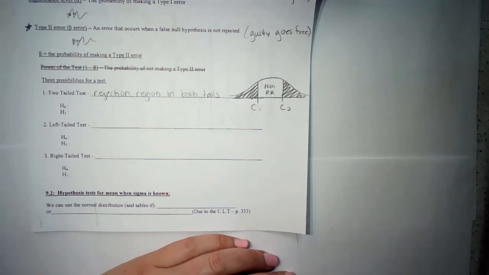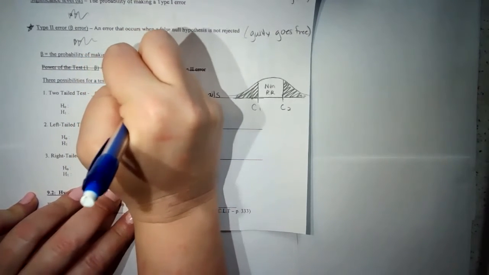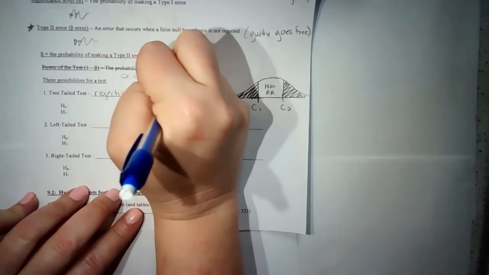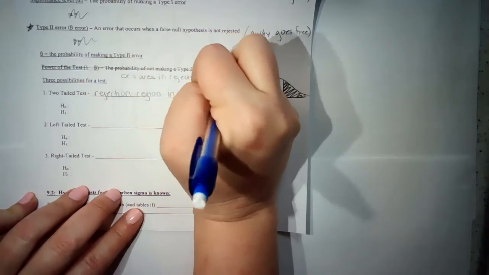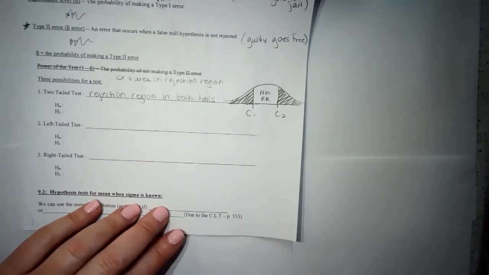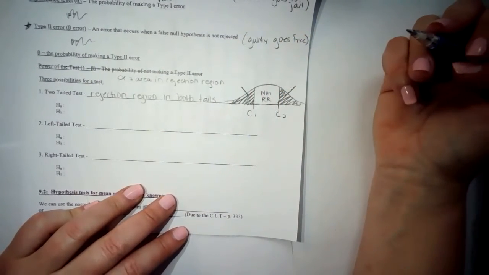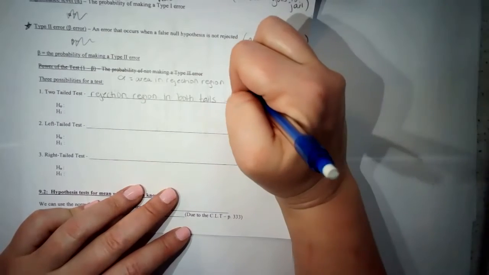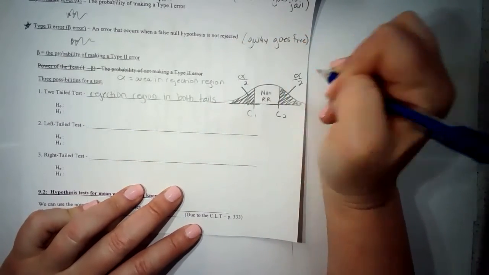All right. And then our alpha is really, if you're using the critical value region, your alpha is the area in the rejection region. This is another definition for alpha, which we already said was also the significance level. Okay. So if I have 2 rejection regions, I'm going to have to split my alpha in 2. So this is going to be alpha over 2, and this is alpha over 2.